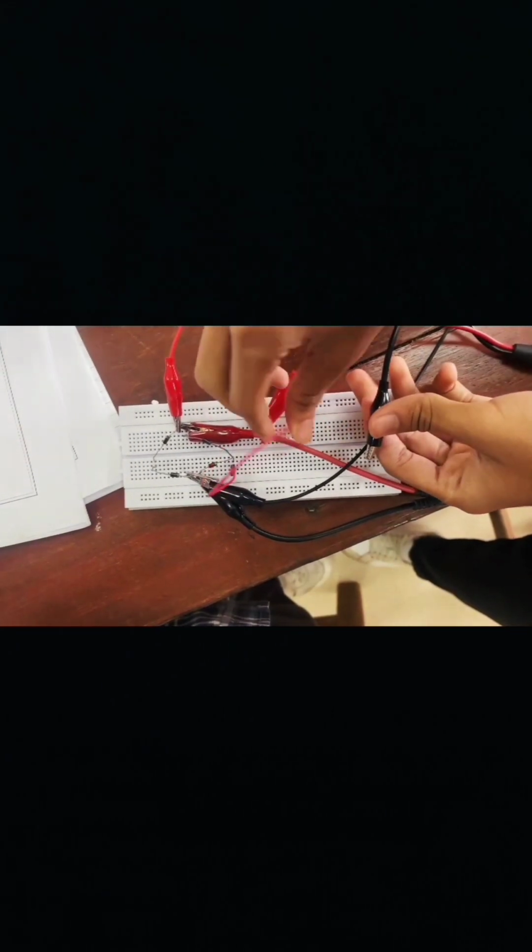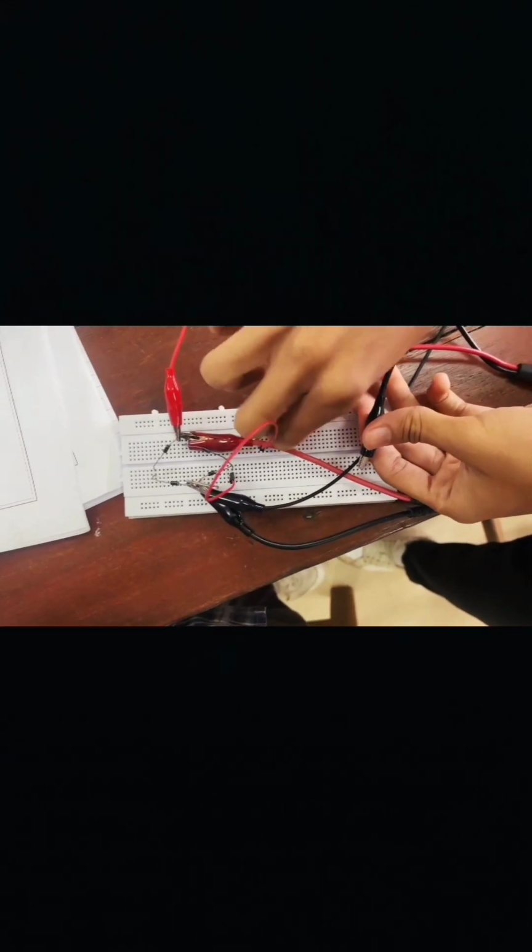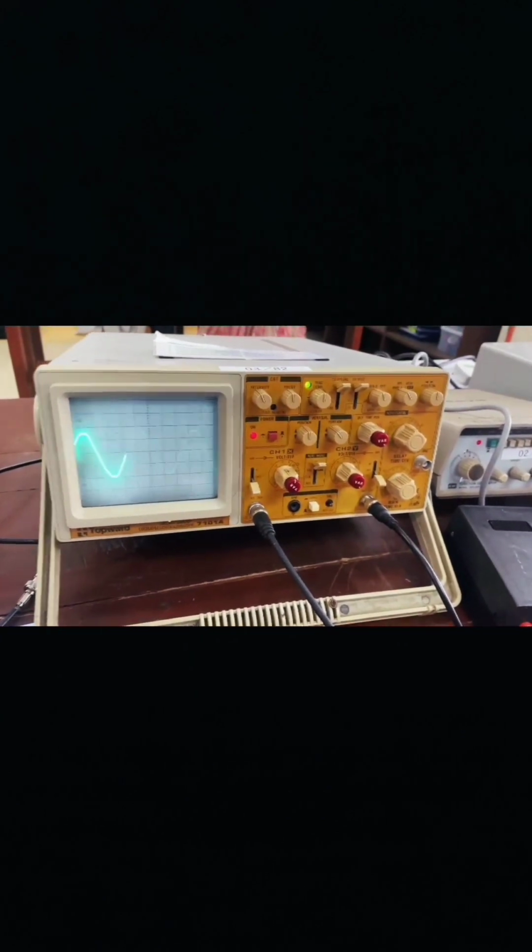Connect it to both BJTs. Finally, adjust the trigger level so that the waveform is stable and does not shift, allowing you to get an accurate reading. And that is how you obtain a full waveform.